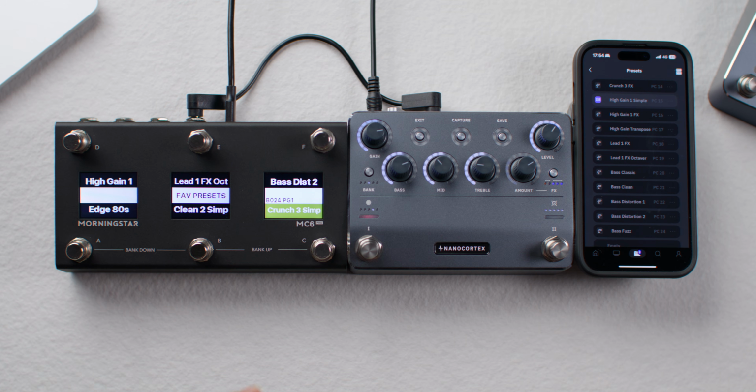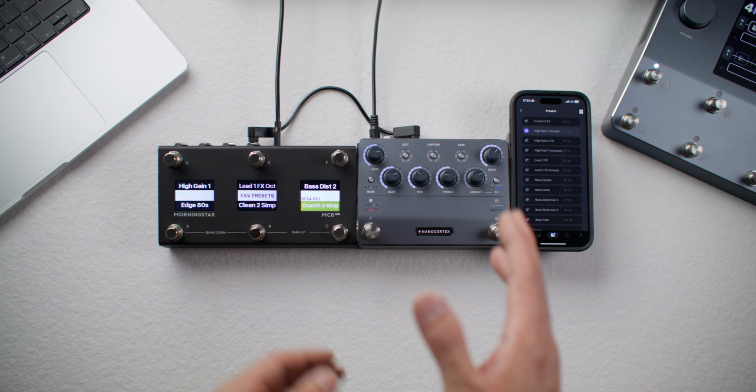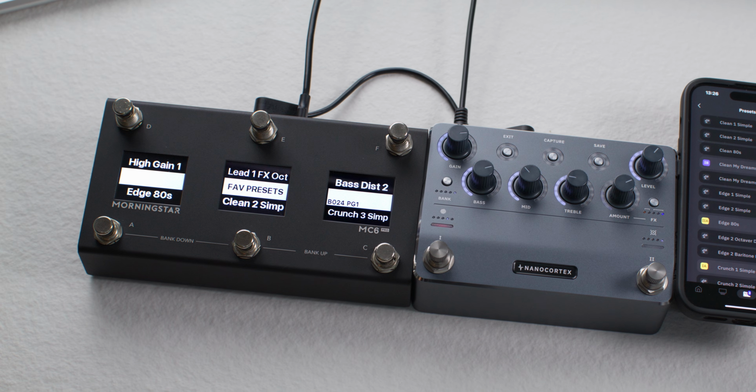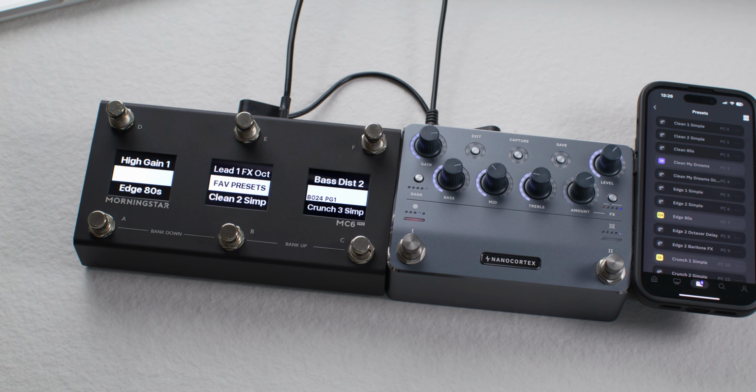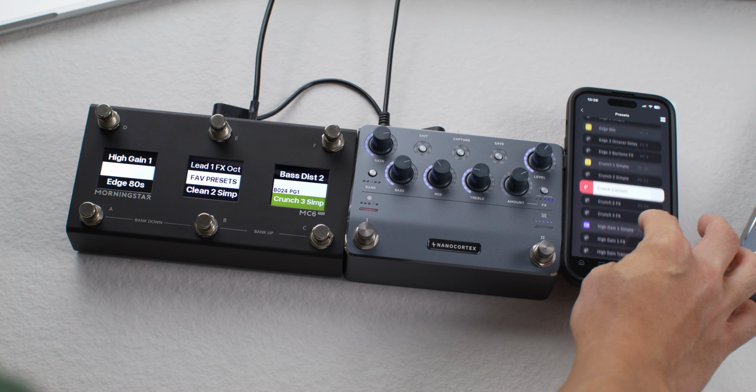This PC number can be sent with other MIDI messages as well, so you can recall presets on other pedals and the Nano Cortex all at the same time with a single switch press. To get the active preset highlighted when in use, use the toggle reset group feature, which we explain in the video linked in the pinned comment down below.